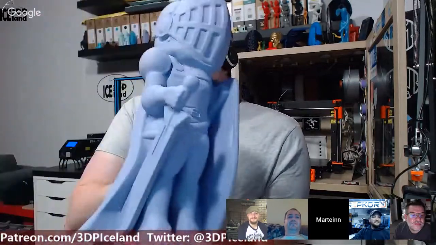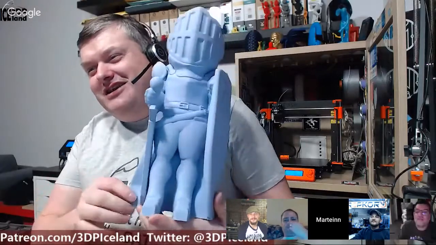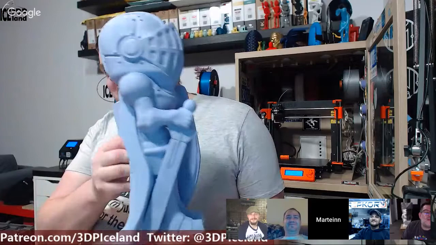This I recently did. It's a 350 millimeter high zero layer salad. It's an awesome print of my 010. And here I have another one with a polyalchemy print. This one is printed on my Prusa printer. It's super shiny. Yeah, and Matt has one as well. That's me, Marteinn from 3DP Iceland.